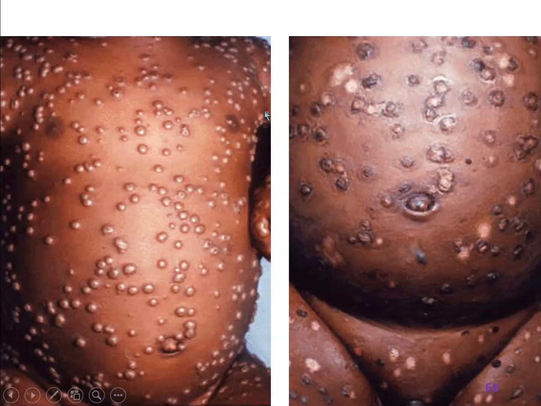So just imagine seeing somebody like this. They're extremely sick. They feel terrible. It's affecting their whole body, and they have this on their skin. This is a famous picture of one of the last people who had smallpox. Just imagine every part of your skin having those hard lesions, and it's a 2-week long disease course.